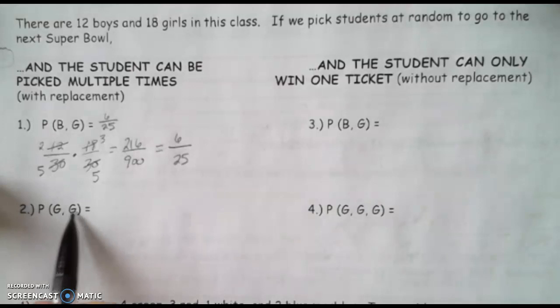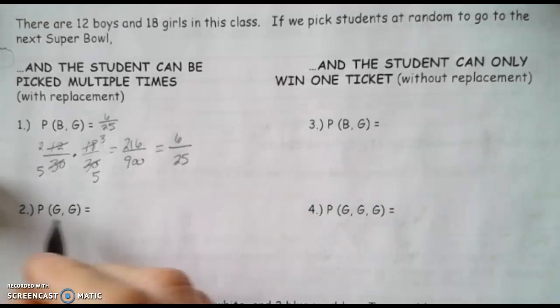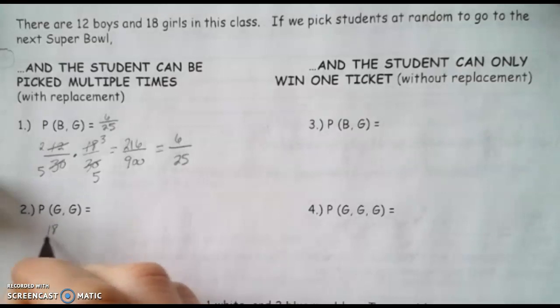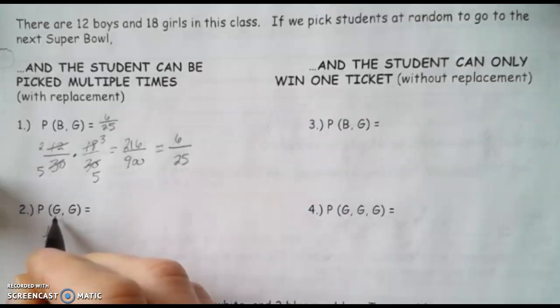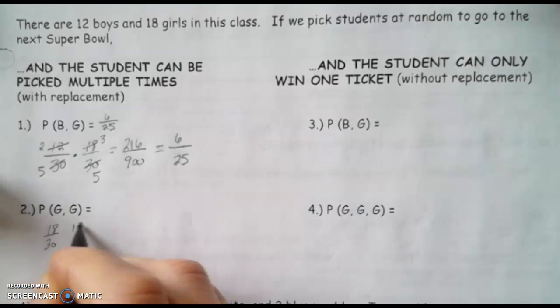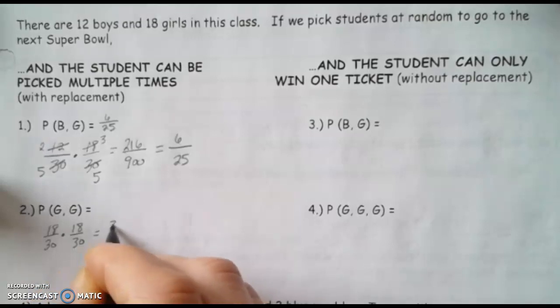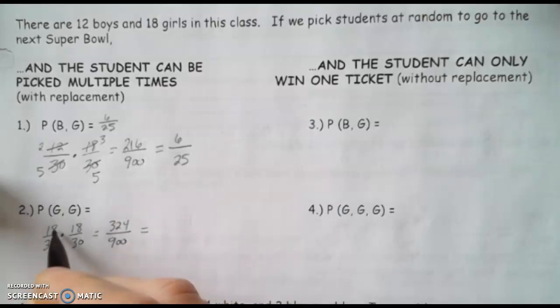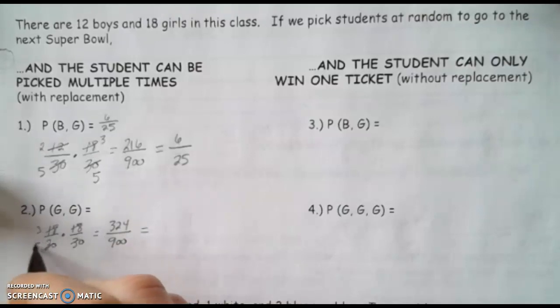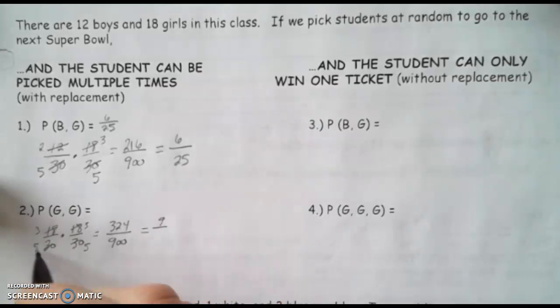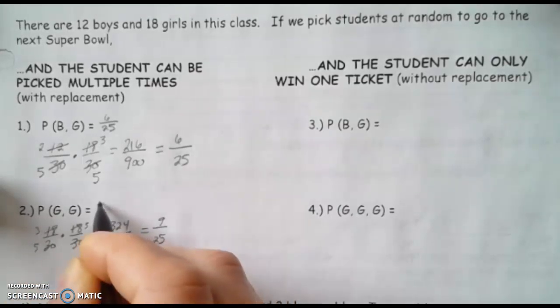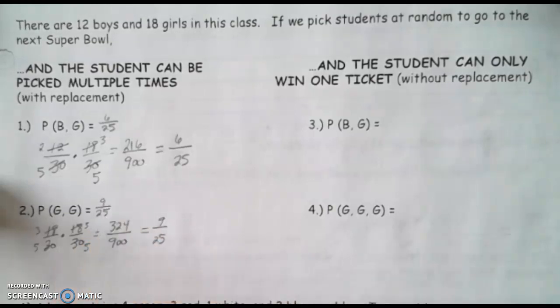If I wanted a girl to win both sets of tickets, well, the first time for a girl to win, the probability is 18 out of 30. And remember, that girl has a chance to win again, so the probability the second time is also 18 out of 30. We multiply those together and we get 324 out of 900. Again, I want this in simplest form. 18/30ths, I just simplified up here. Both of these can become 3/5. So 3 times 3 is 9, and 5 times 5 is 25, making our compound probability 9 out of 25.